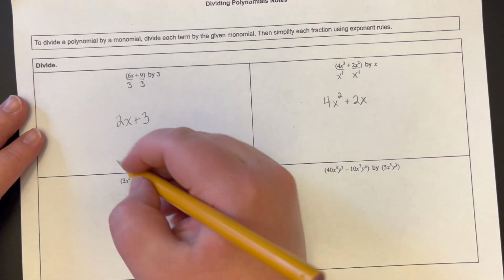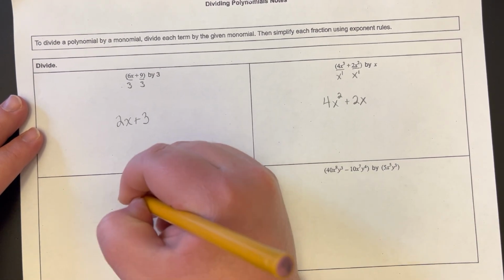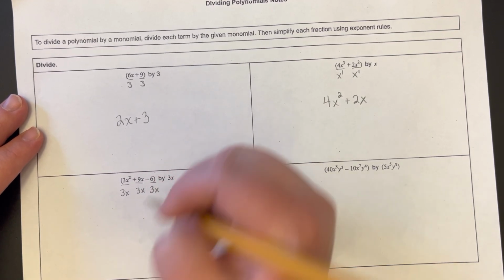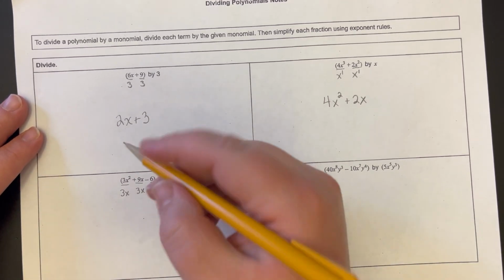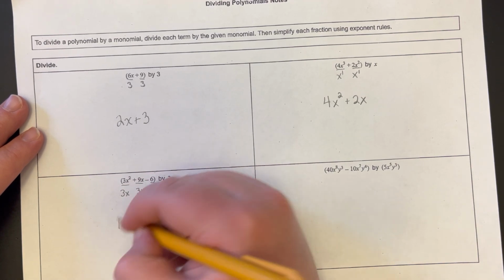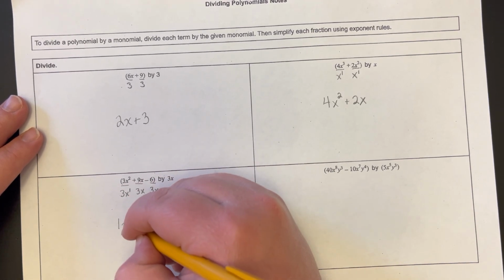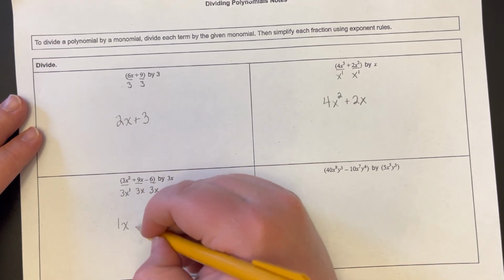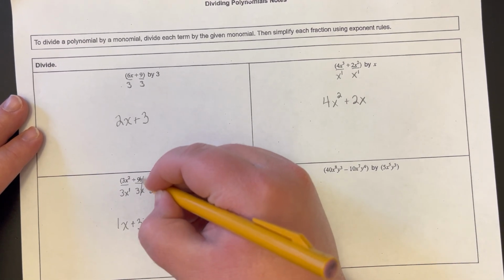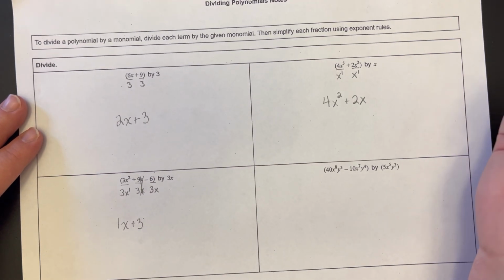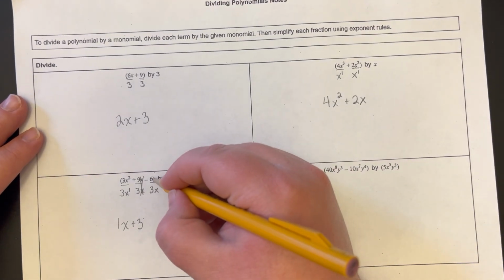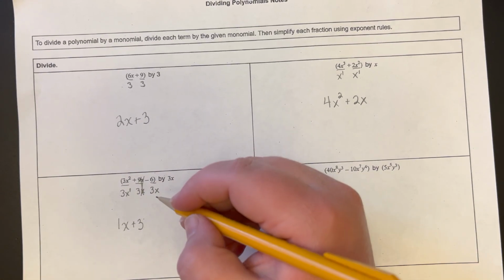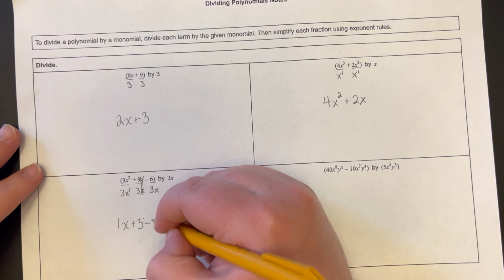Next one, we're going to combine both. So I'm going to divide everything by 3x. So both my coefficients and my variables with exponents are going to change. Okay, so 3 divided by 3 is 1. X squared over x to the first is just x. If you want to just write an x there, you can. You don't need this 1. 9 divided by 3 is 3. And the x's cancel because they would give you x to the 0, which is just 1. And then negative 6 divided by 3 is negative 2, so minus 2.